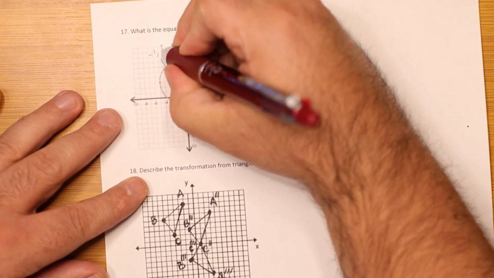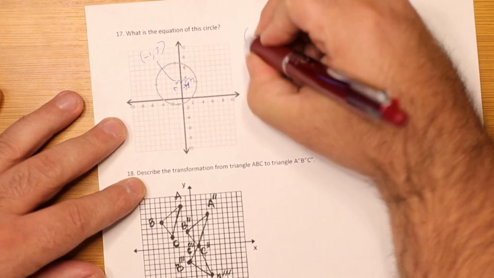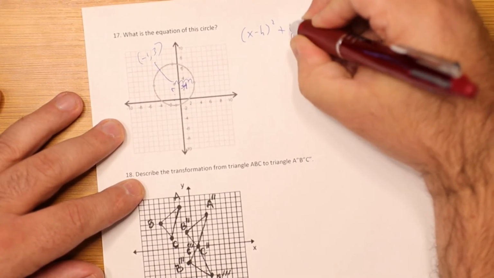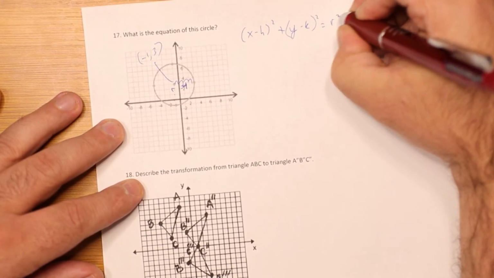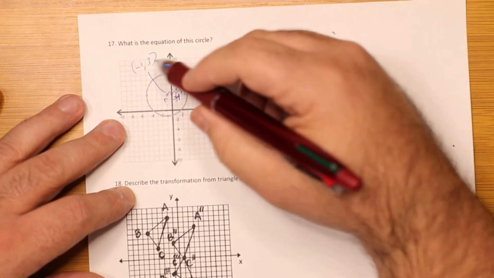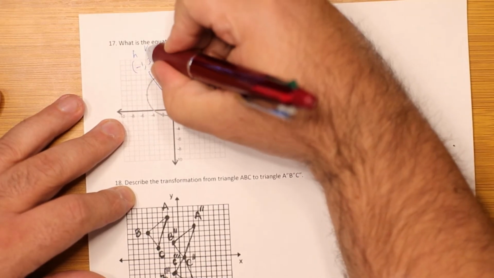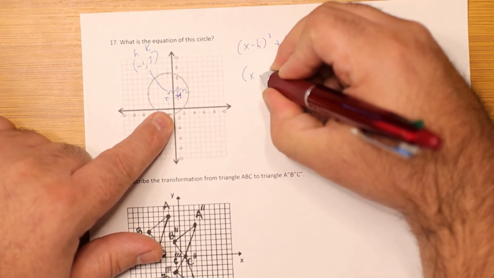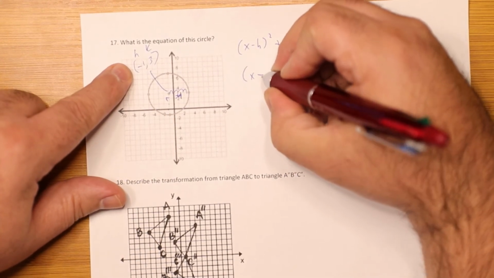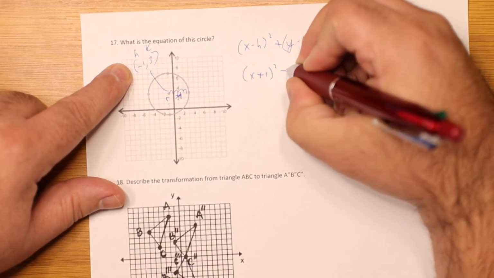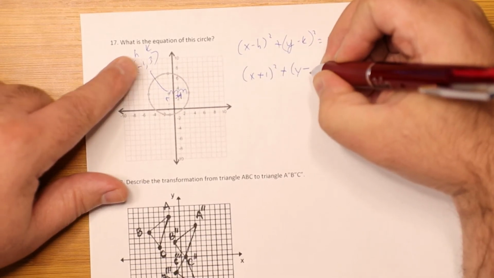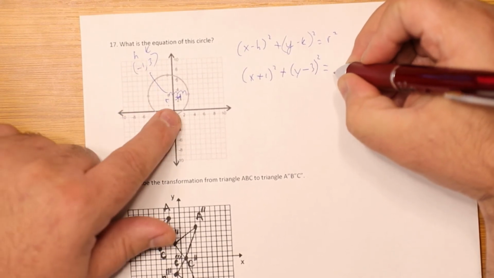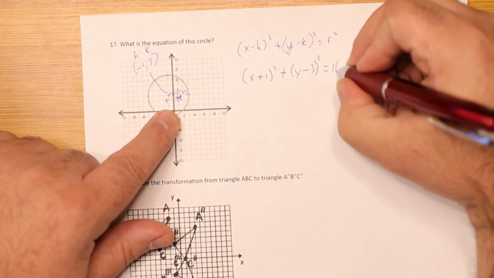So -1, +3. The formula for the circle is x minus h squared plus y minus k squared equals r squared. Your h is the -1, your k is the 3, and your radius, the r, is 4. You're going to go x minus -1, so it's going to be +1. Y minus the k, which is 3. And then the radius squared, 4 squared is going to be 16.